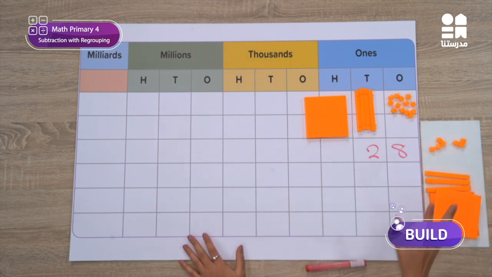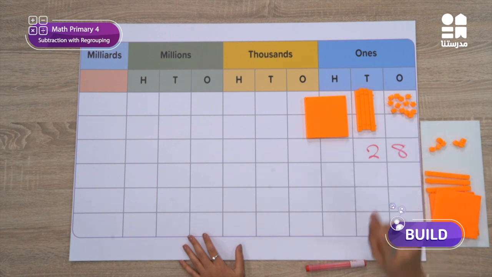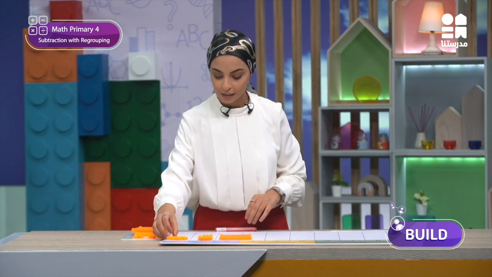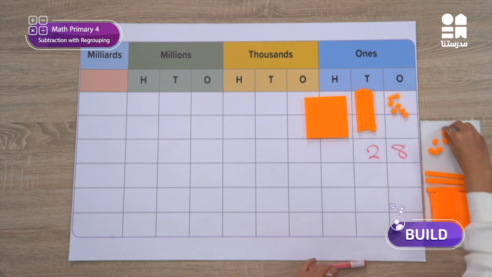Okay, now can you subtract 8 from 3? Now you can subtract 8 from the ones? Yes, I can take 8 now. So let's remove 8. 1, 2, 3, 4, 5, 6, 7, and 8.